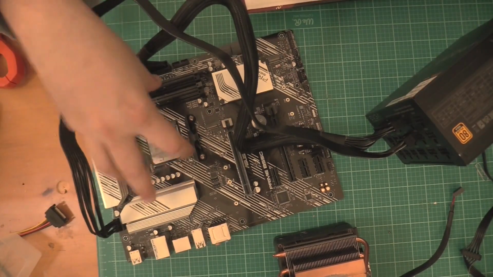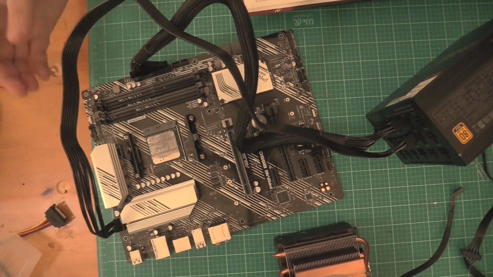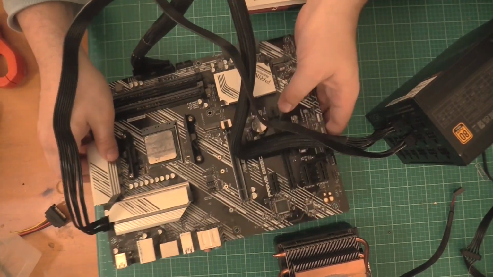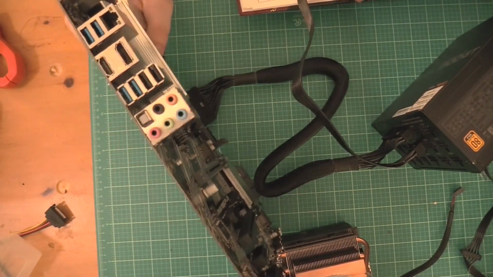Now that the computer is able to compute, we'd like to be able to see what is happening. For that we need graphics. This is the I/O ports, the I/O part of this board, the inputs and the outputs.